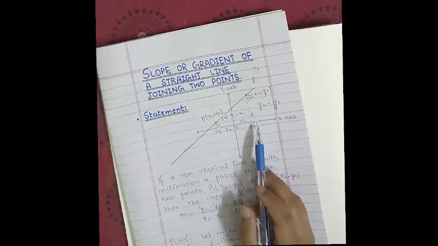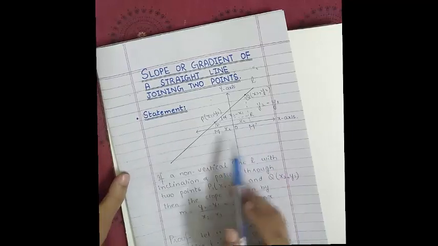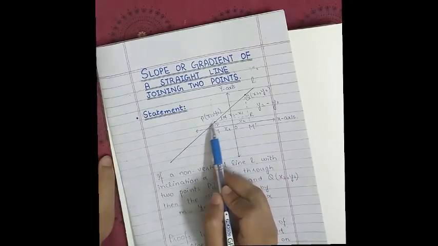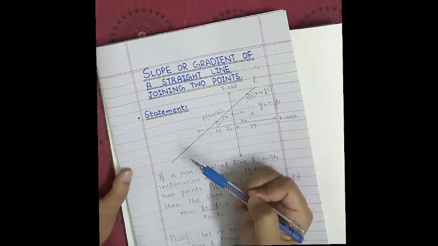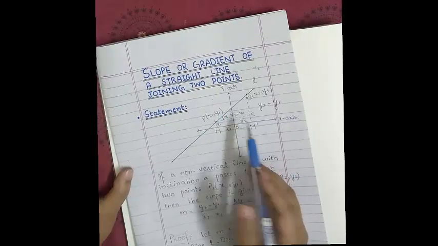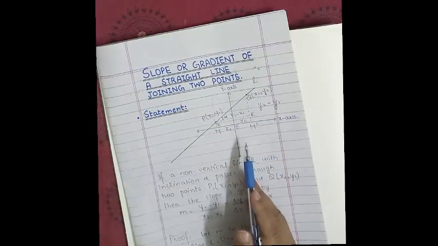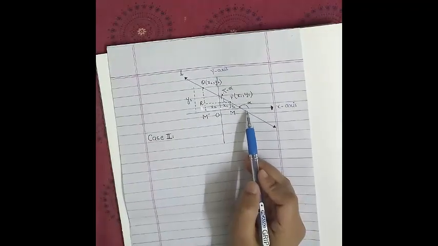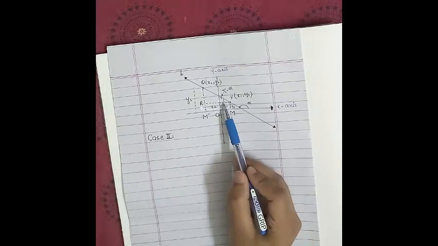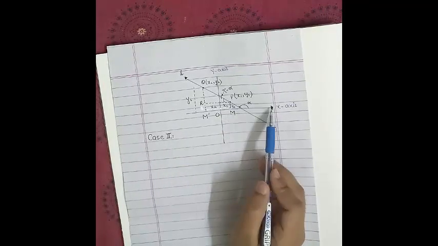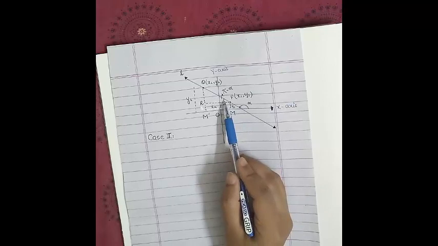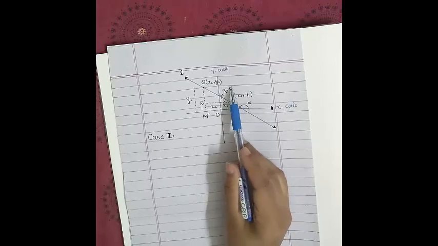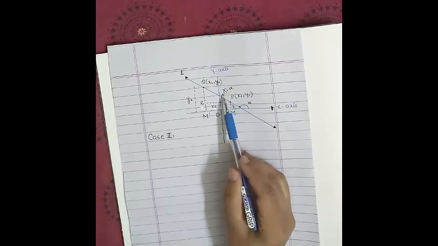Now for the second case, let us consider that this alpha lies here, that is between pi by 2 to pi. For this we will draw a diagram in the opposite direction. So now this is alpha and the angle is here. So it means the straight line angle we have is 180 degrees, that is pi. So we will subtract alpha from pi. Pi minus alpha is now the new angle.